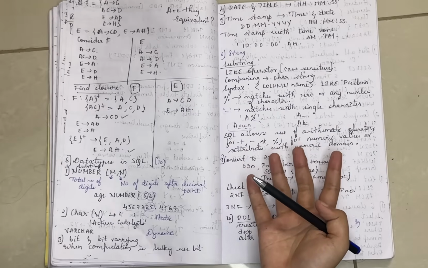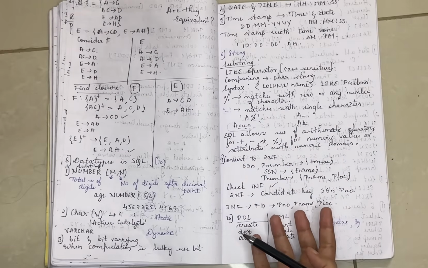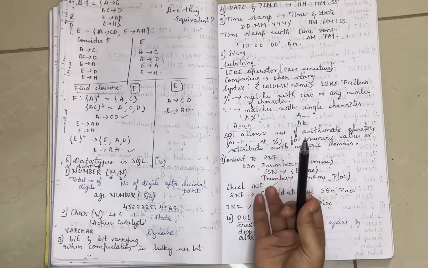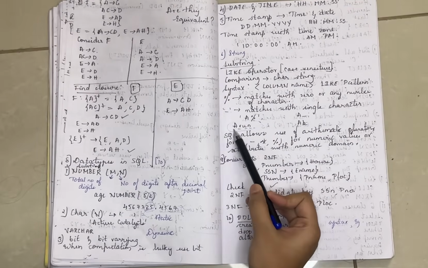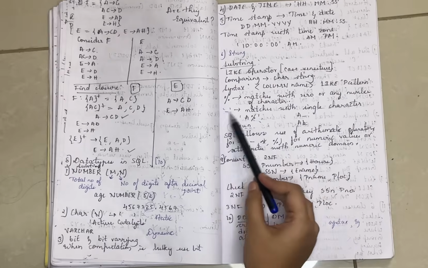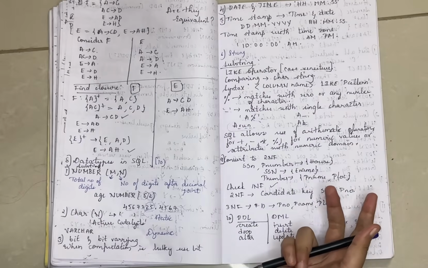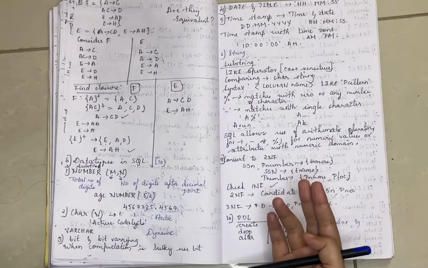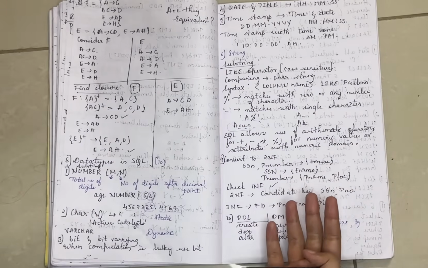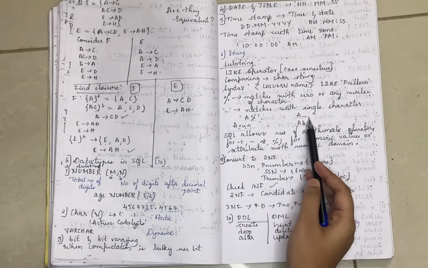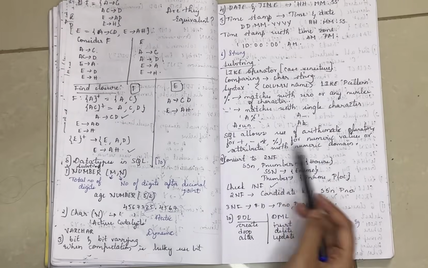There might be a question like find all the names of the students whose name starts with A. I hope you know. Then we can use this. But the second condition you can use when asked to find all the names of the students whose name has only 2 letters. Just an example, don't take it seriously.